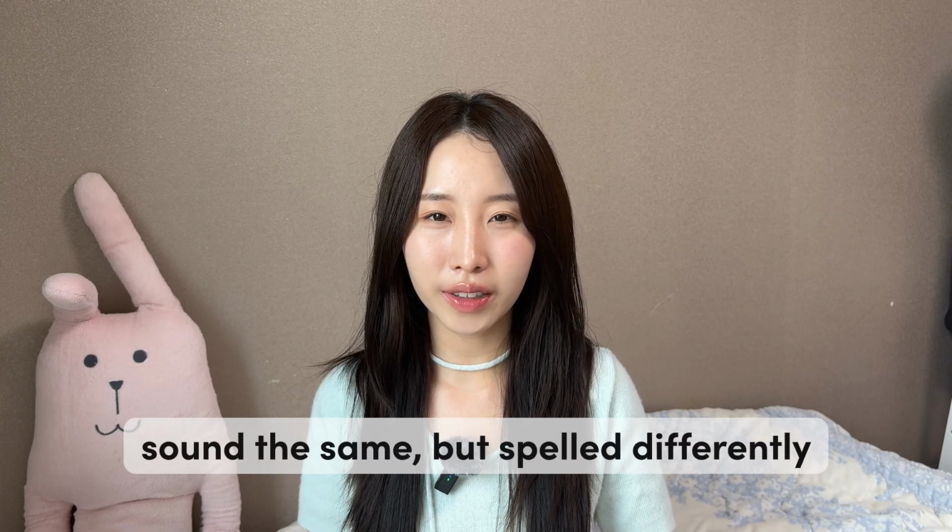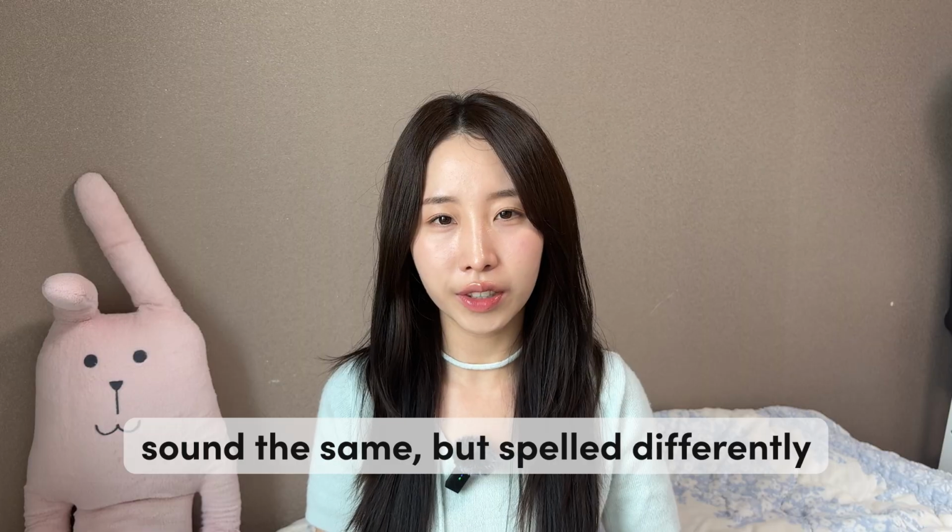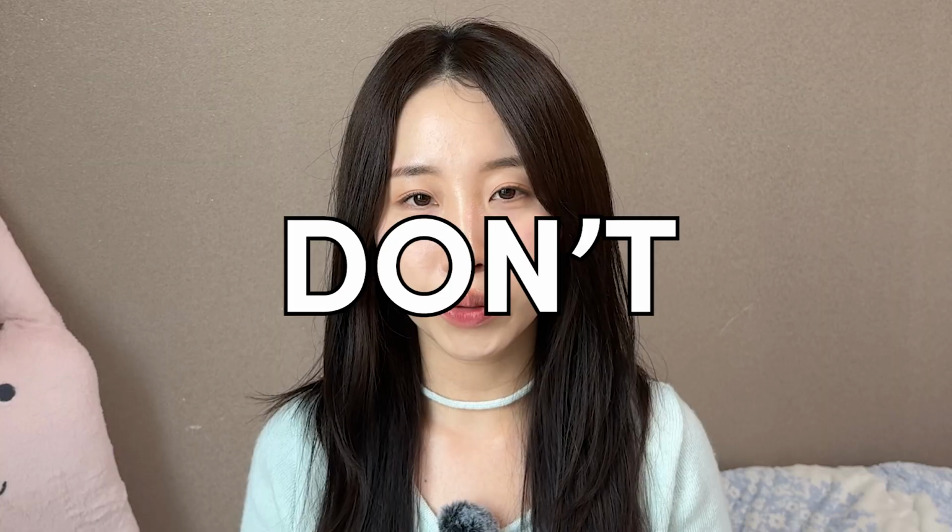Let's learn some combination vowels made by combining the basic ones. Some Korean vowels sound the same or very similar, even though they are spelled differently. Don't stress about it right now. You will naturally learn the differences as you practice more Korean.